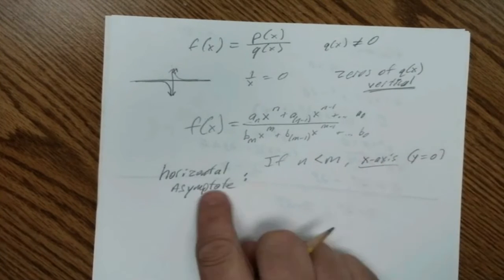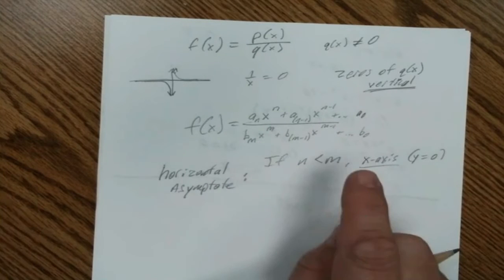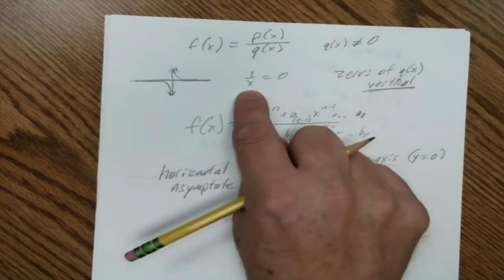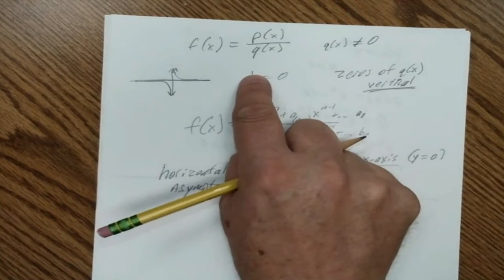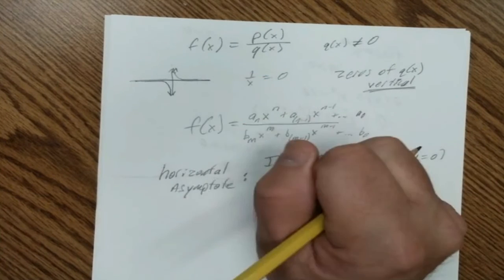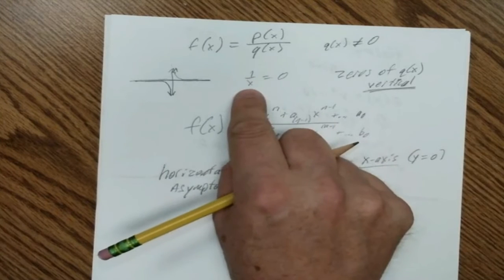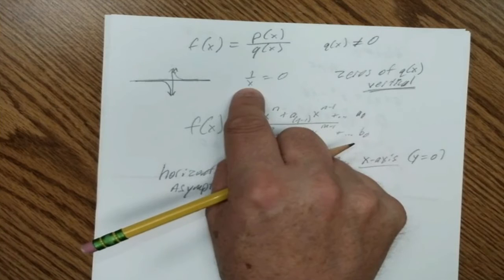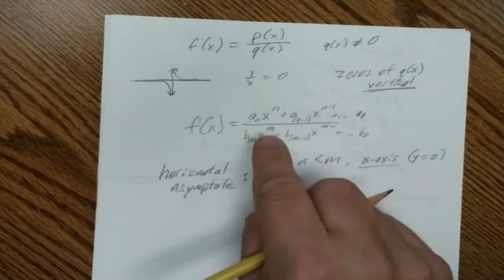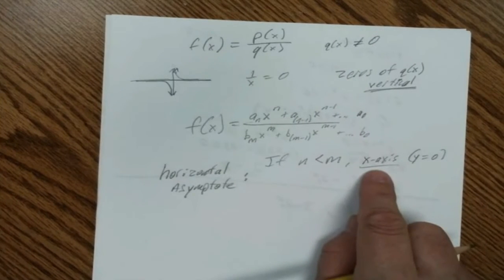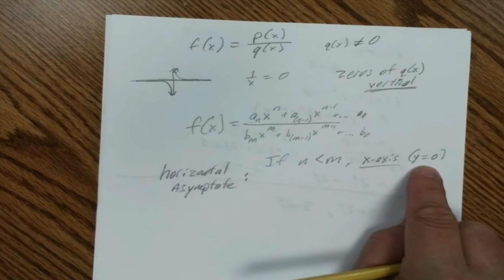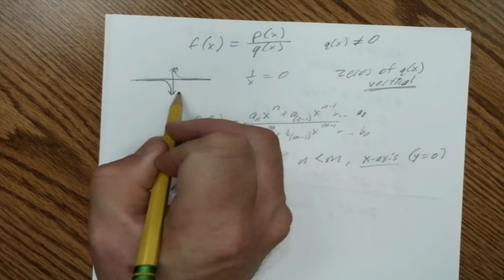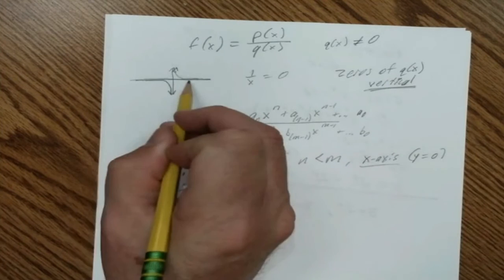We saw this in 1 over x, because the power of the top is 0. It's just 1, which is x to the power of 0. This is x to the first power. So the power of the bottom polynomial is greater than the power of the top polynomial, so that fell into this case. The x-axis is a horizontal asymptote, y equals 0, which we saw in our graph, because it did not ever touch the x-axis this way, or this way.